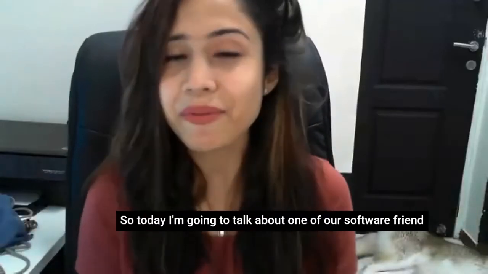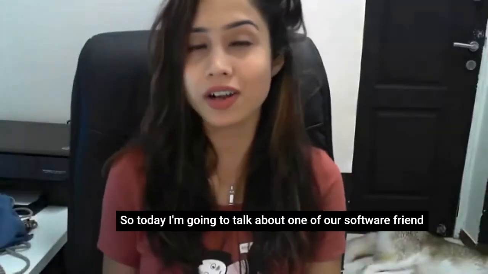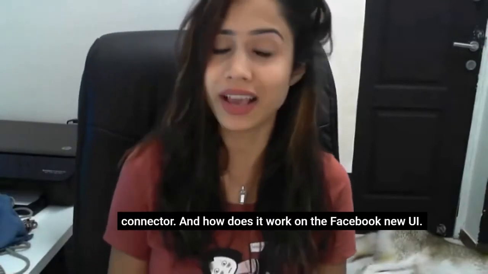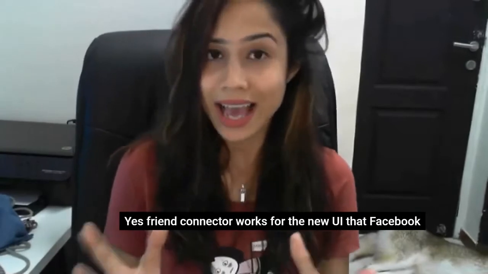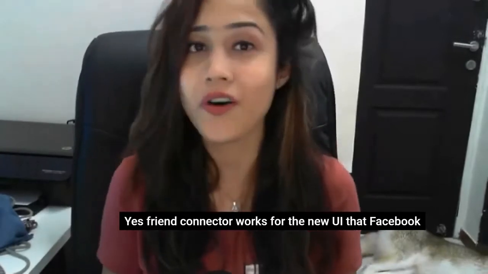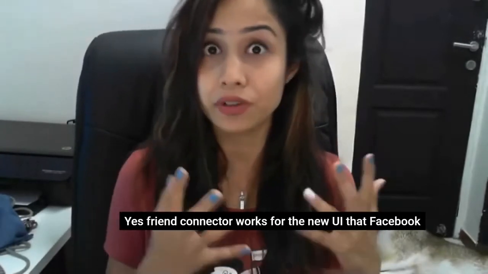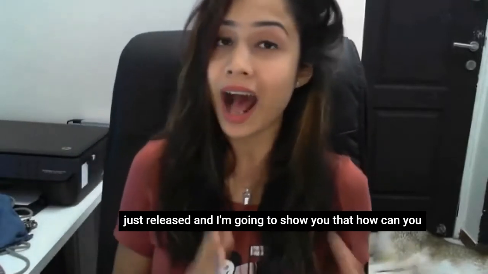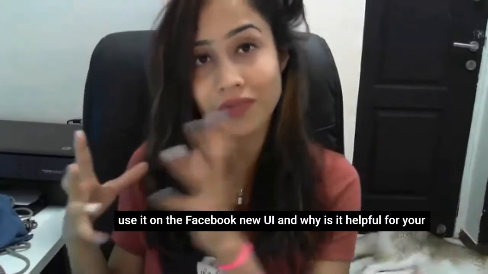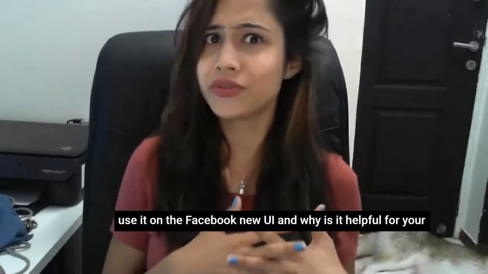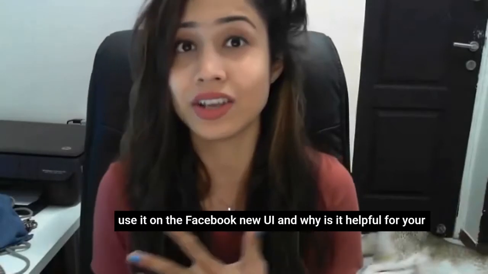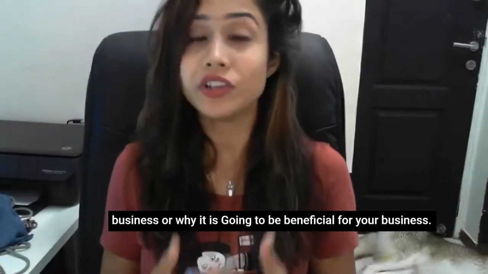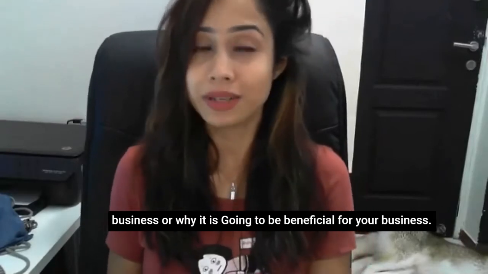Everyone. So today I'm going to talk about one of our software, Friend Connector, and how does it work on the Facebook new UI. Yes, Friend Connector works for the new UI that Facebook just released, and I'm going to show you how you can use it on the Facebook new UI and why it is going to be beneficial for your business.